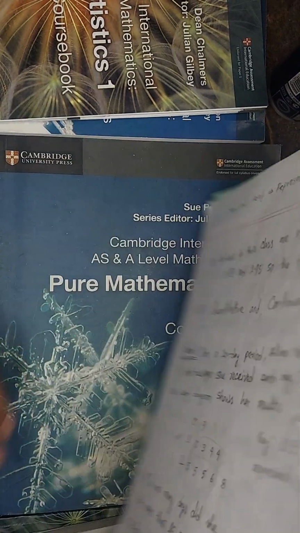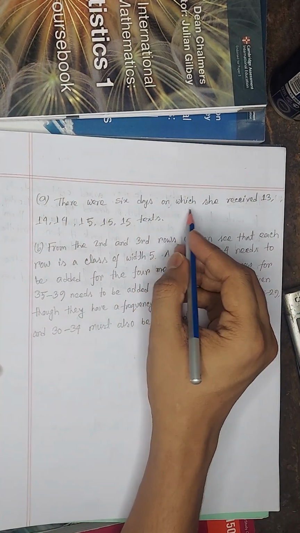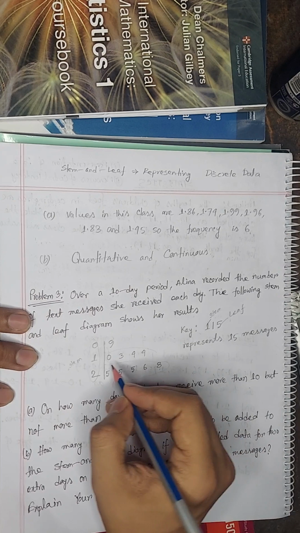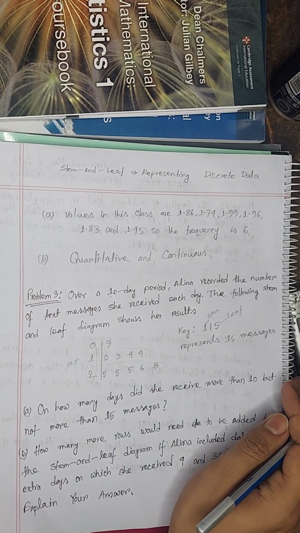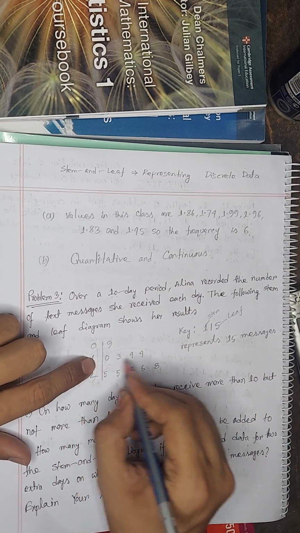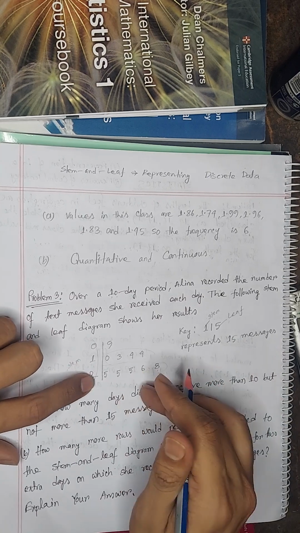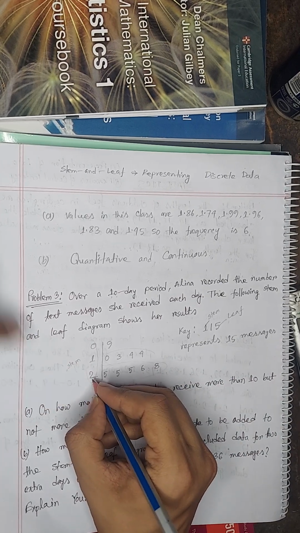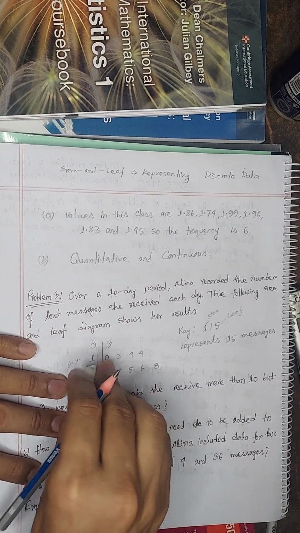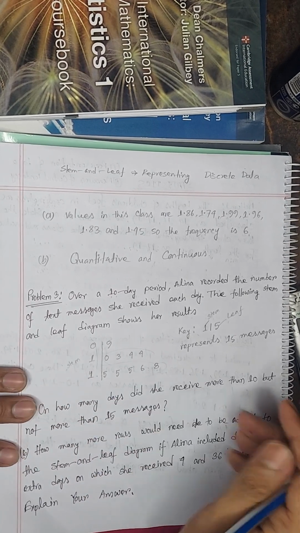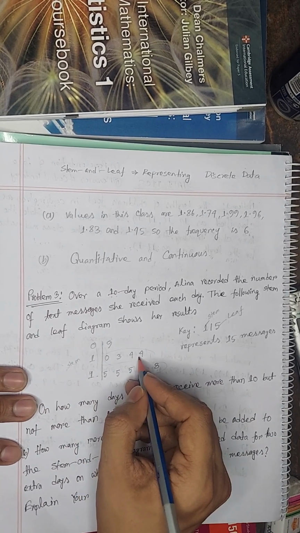Here there are 6 days on which she received 13, 14, 14 and 15, 15, 15 text messages. If we notice the data here, 13, 14, 14 and also 15, 15, 15, so there are six days.